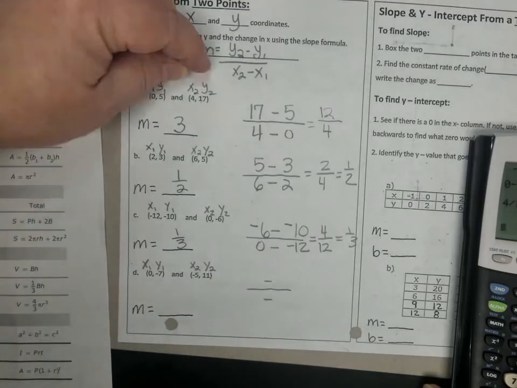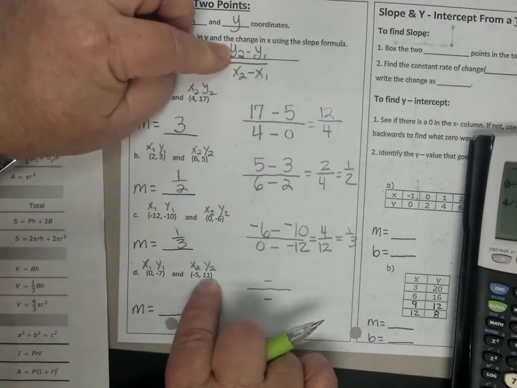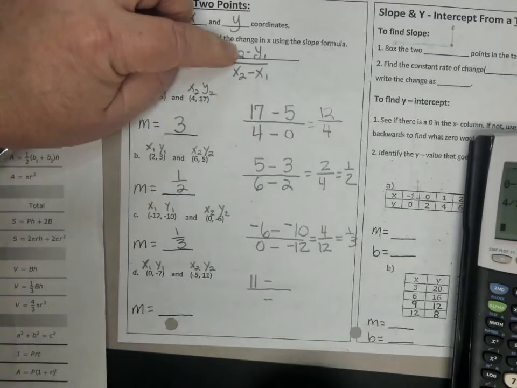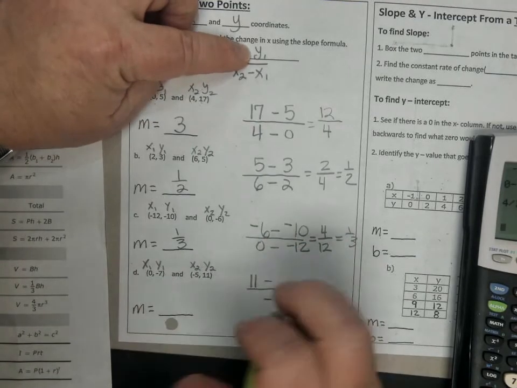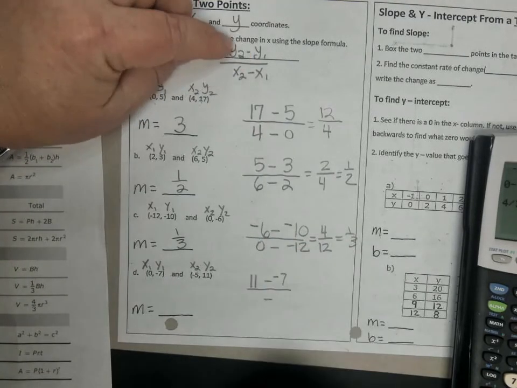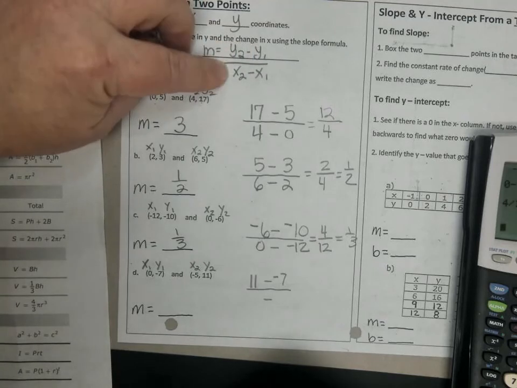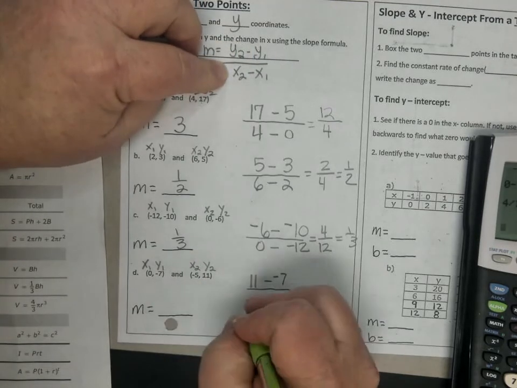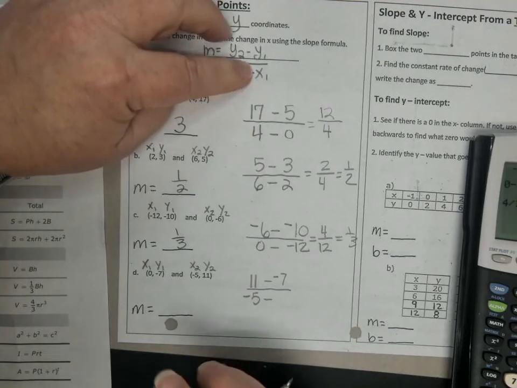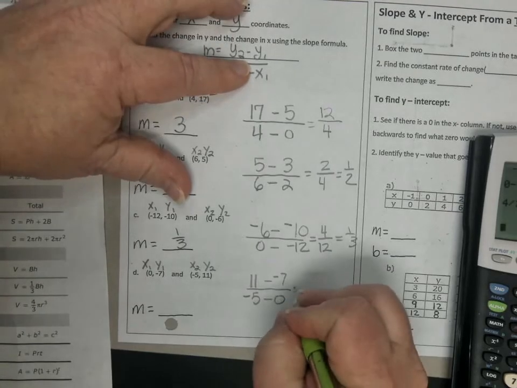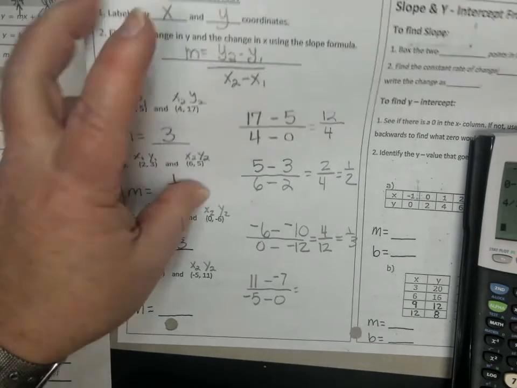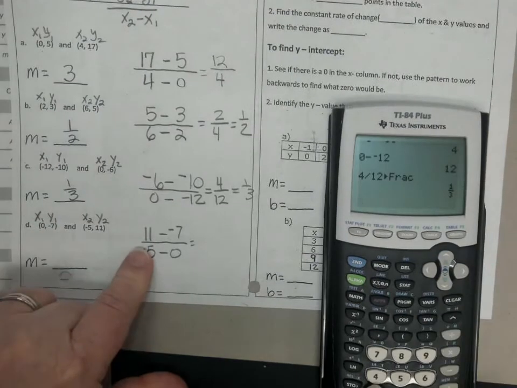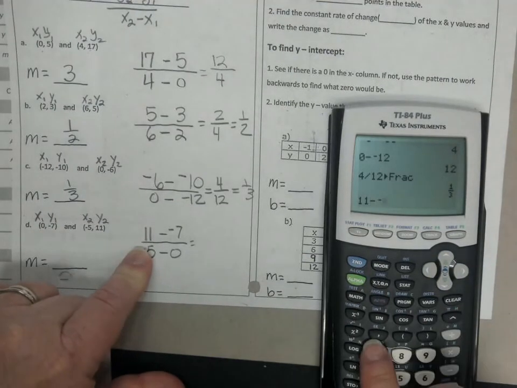The formula says y2. My y2 value is 11. Then it says y1, so it's negative 7. x2 is next, negative 5. x1, 0.